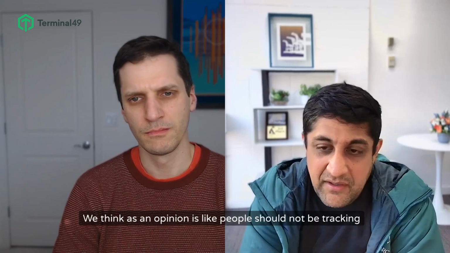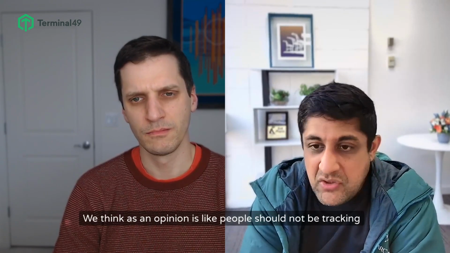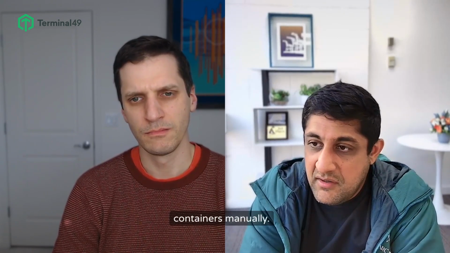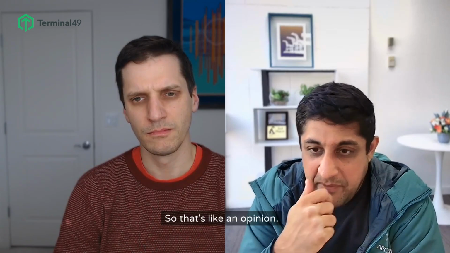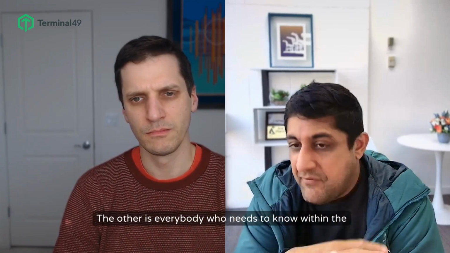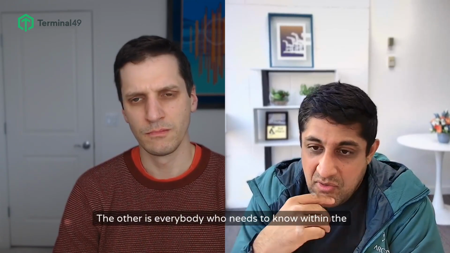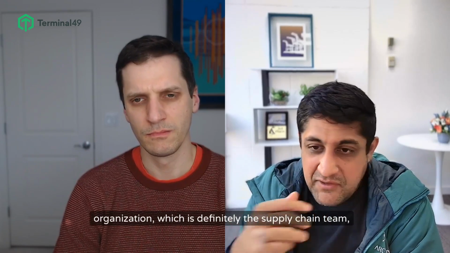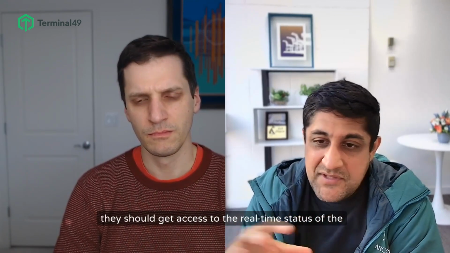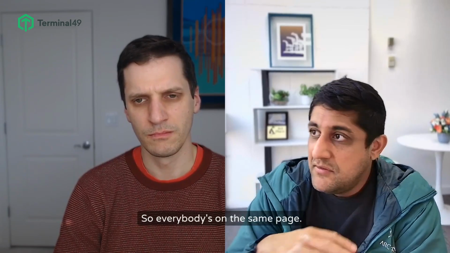We think, as an opinion, that people should not be tracking containers manually, right? So that's an opinion. The other is that everybody who needs to know within the organization, which is definitely the supply chain team, should get access to the real time status of the container, so everybody's on the same page.